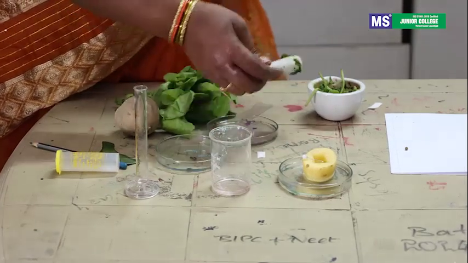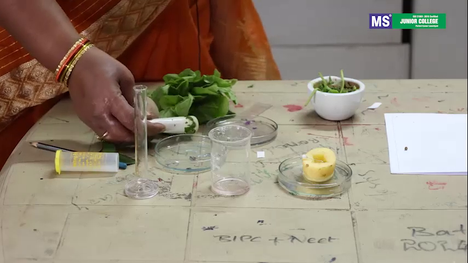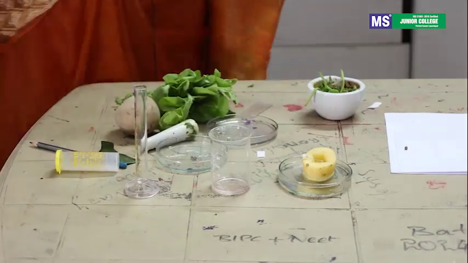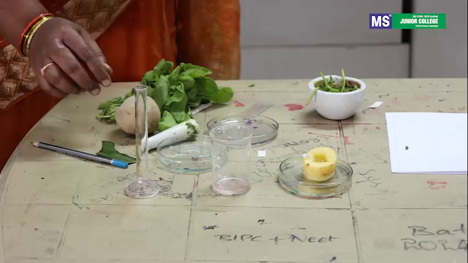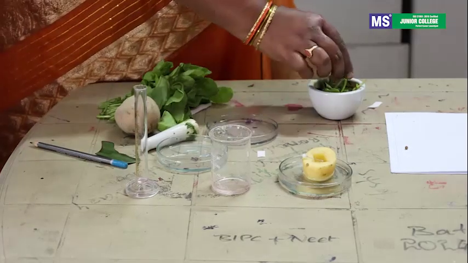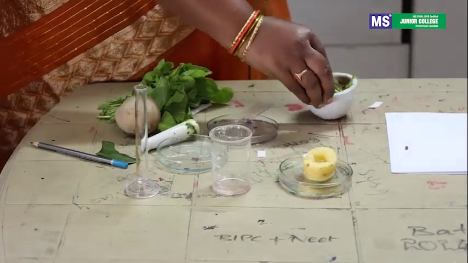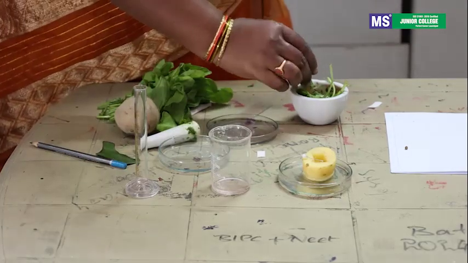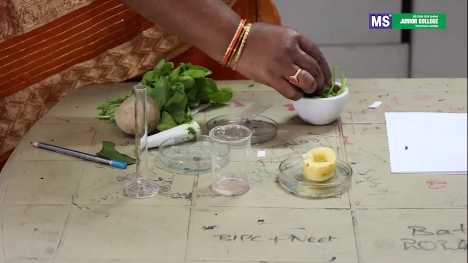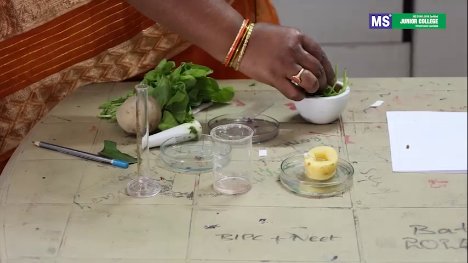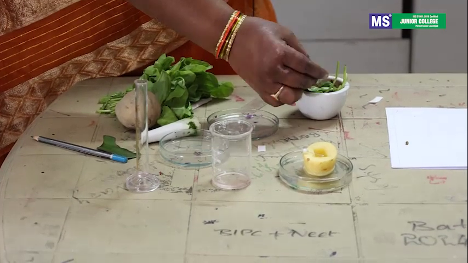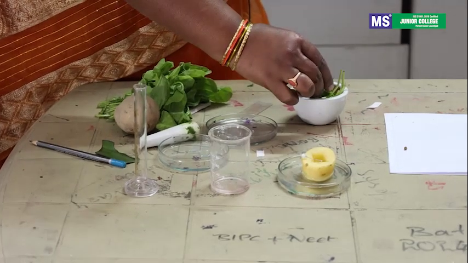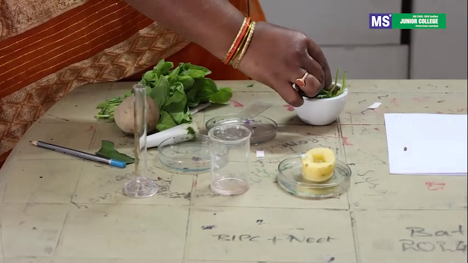Now, I am taking a capillary tube. Whatever the solution we got, from that I am getting by using capillary tube here.